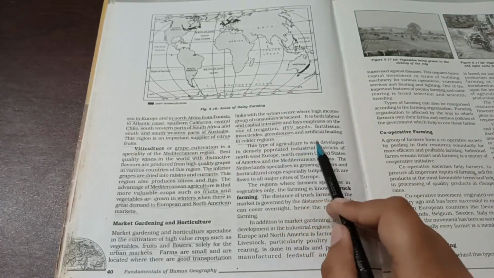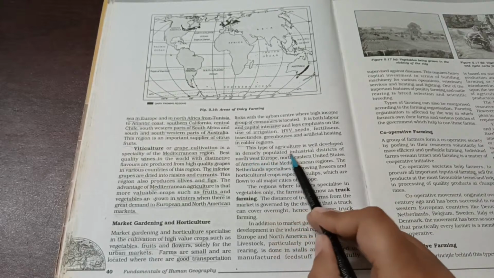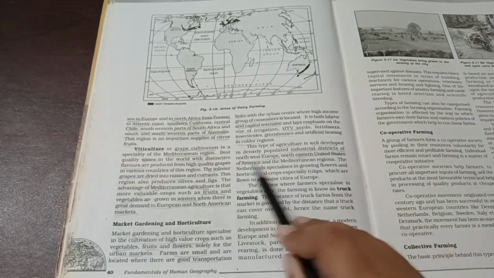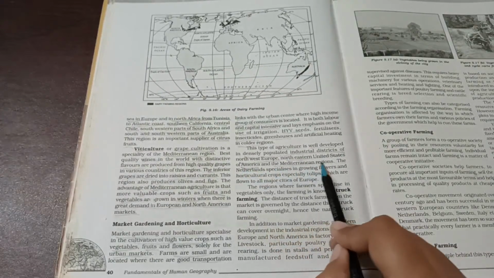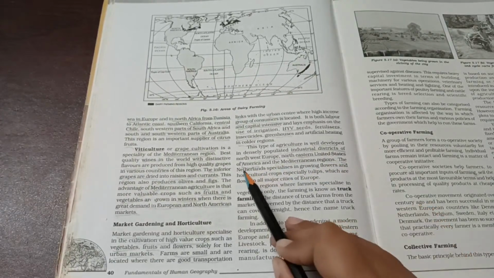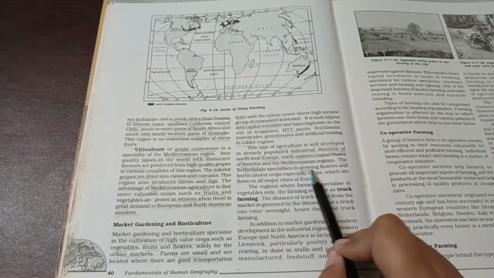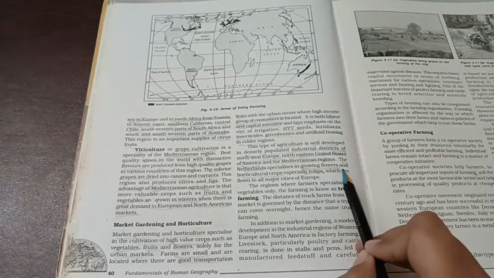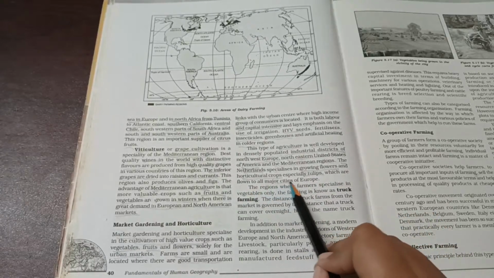This type of agriculture is well developed in densely populated industrial districts of northwest Europe, northeastern United States of America, and the Mediterranean regions. The Netherlands specializes in growing flowers and horticulture crops, especially tulips, which are flown to all major cities of Europe.